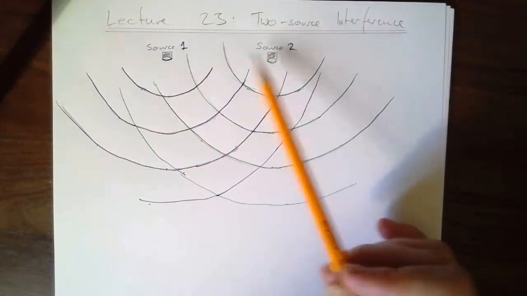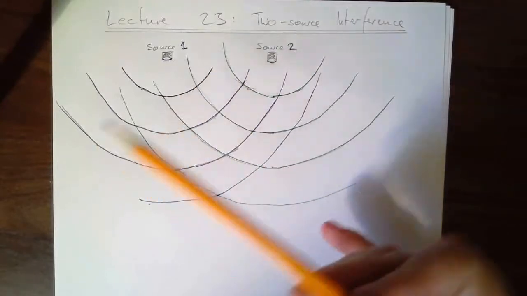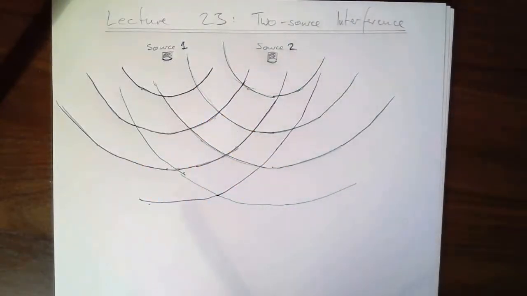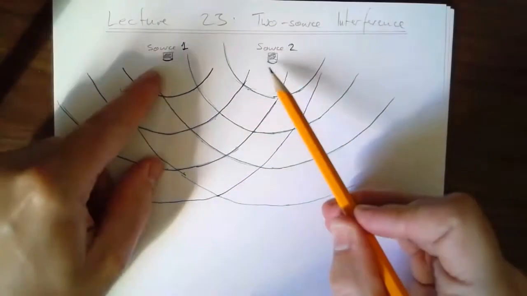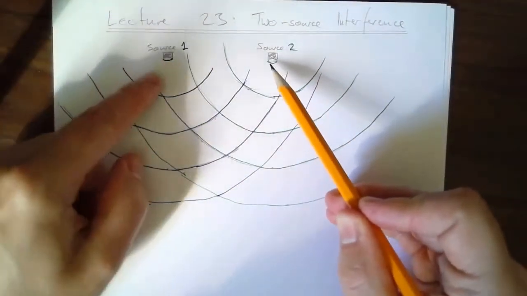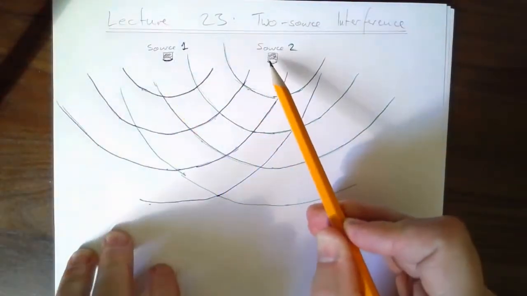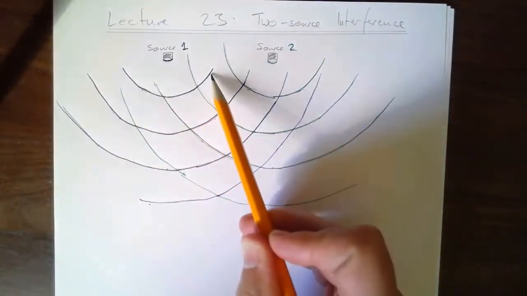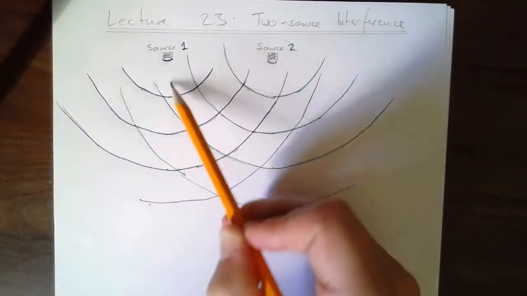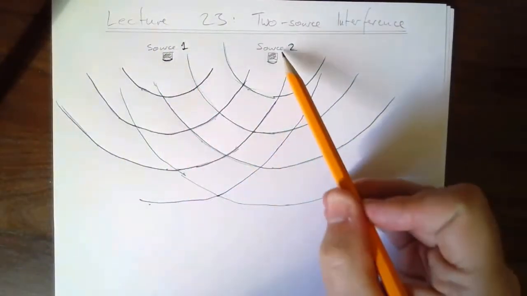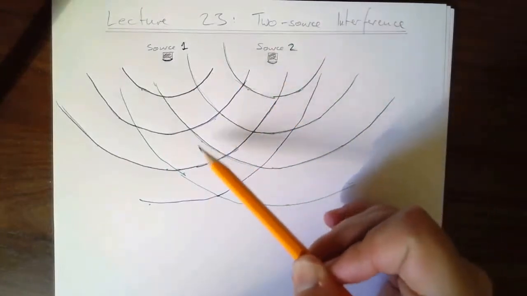We assume they're set to create the same frequency, therefore the same wavelength, waves the same speed, and so on. And let's make the additional assumption for now that they're creating waves in phase with each other. So right now, the way I've drawn it here, they're both creating a wave crest. These lines are the wave crests. The bluish ones are the wave crests produced by this source. The green ones are the wave crests produced by this source. And they're spreading outwards.